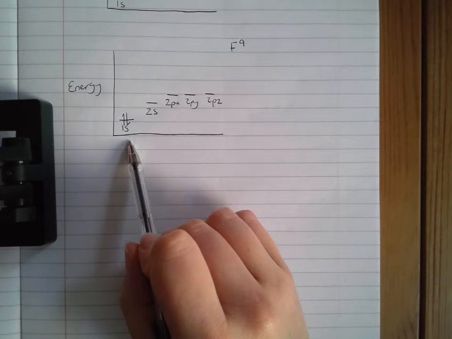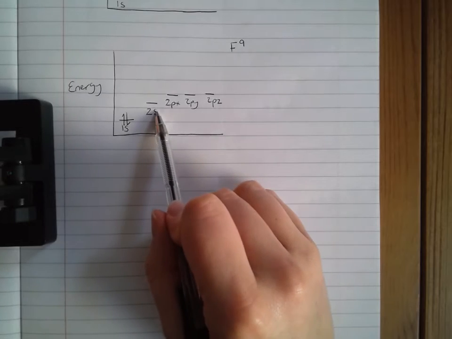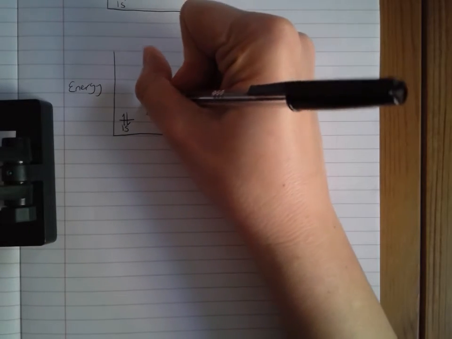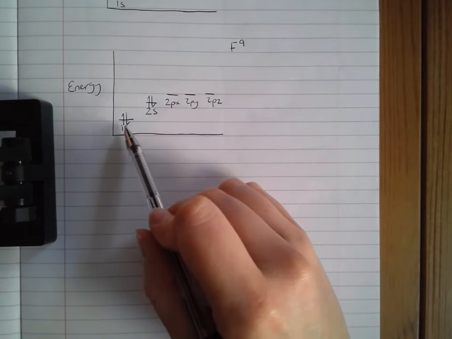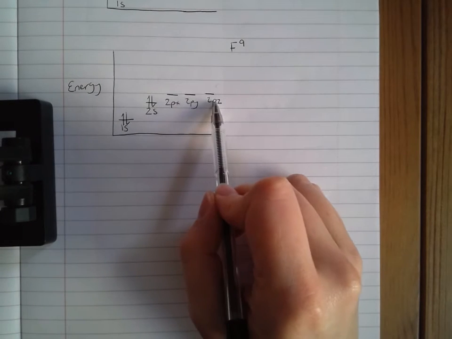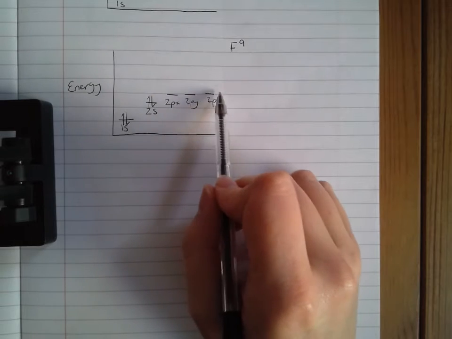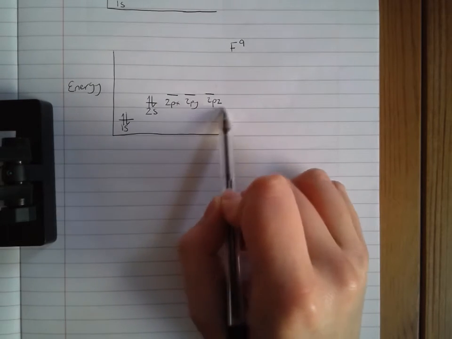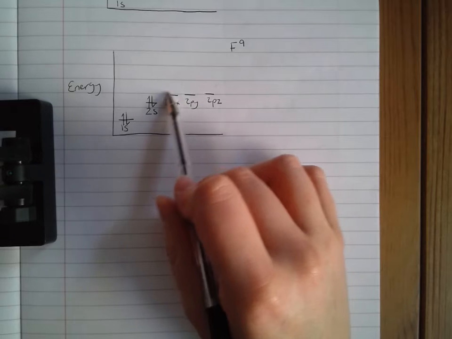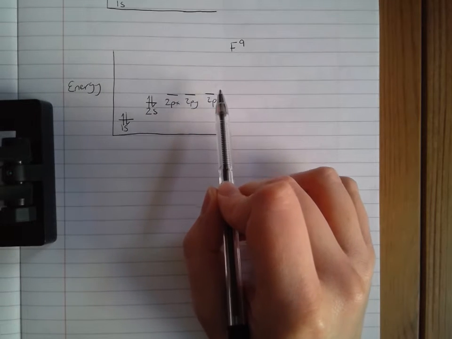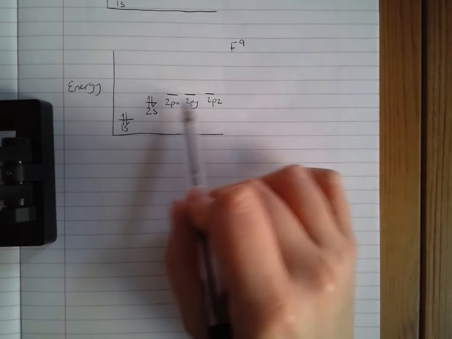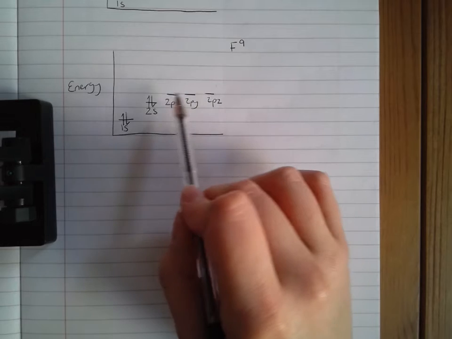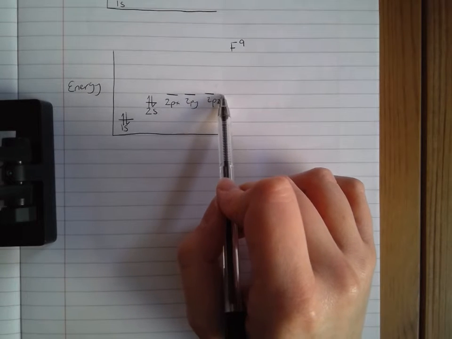When my 1s orbital is full, only then will I move to the 2s orbital, which can again hold 2 electrons. So I have 9 electrons to assign in total. I've already assigned 4, which means I've got 5 electrons left to fit into my 2p orbitals. Now, when I'm putting these 5 electrons in, there's a rule I need to remember. And that rule is that electrons will fill orbitals singly before they start filling them in pairs.